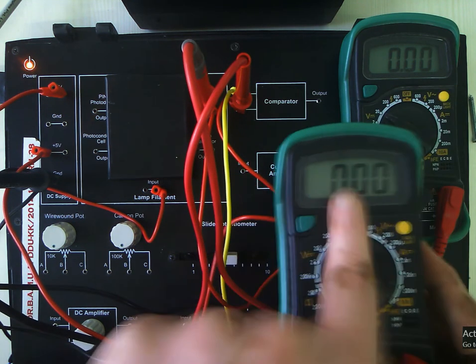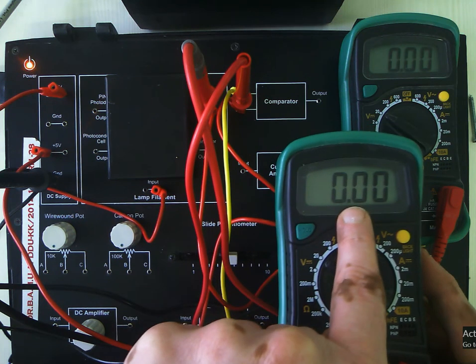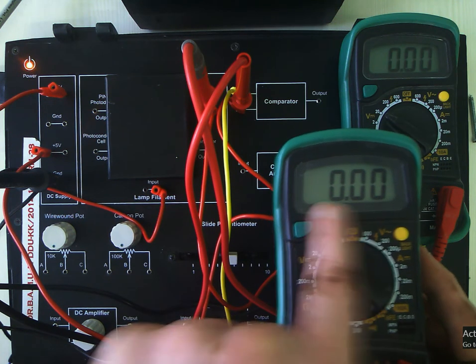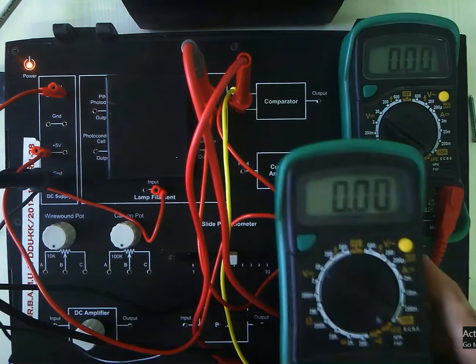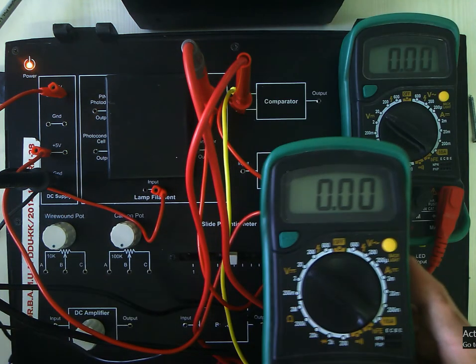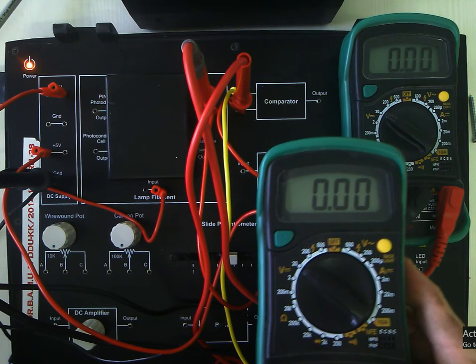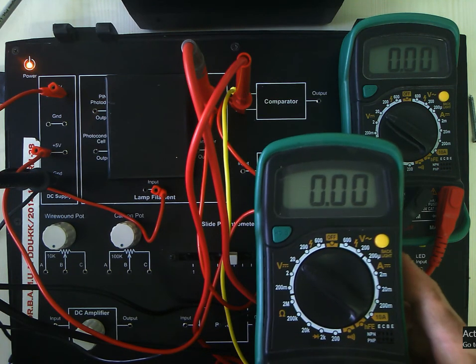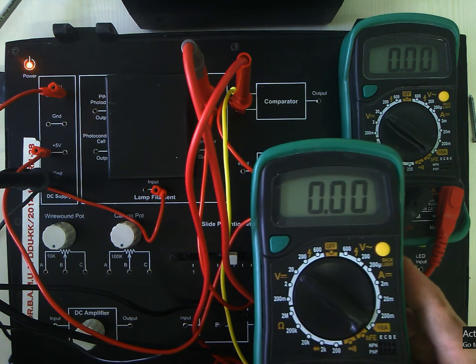Now you see this meter that gives you the voltage that is developed across the photo cell, and that is the output of the comparator. You kindly look at both of them. We know what is our expectation, that whenever the voltage across the photo cell is beyond 0.5 volt, then the output of the comparator should give you a signal.